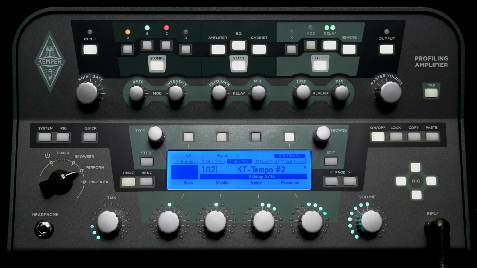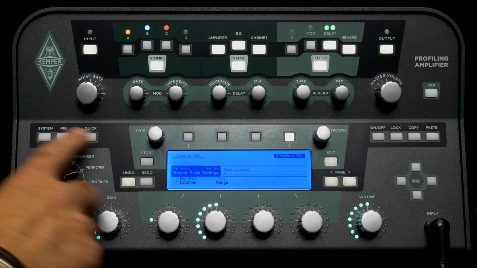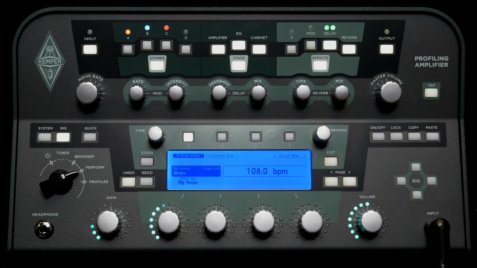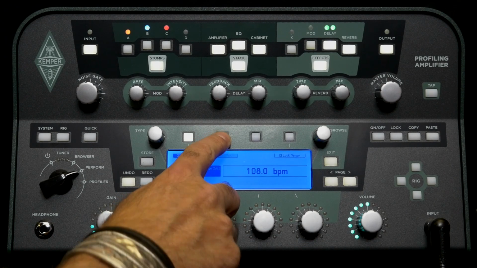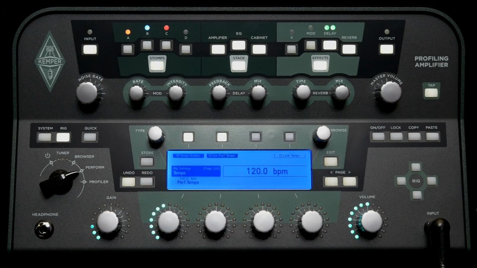If you are in performance mode, you can also set the tempo for a complete performance at once. The rigs in all 5 slots will then follow this tempo. To activate performance tempo, press the rig button and go to the tempo page. With soft button 2, you can activate the performance tempo function and change the tempo with the soft knob.